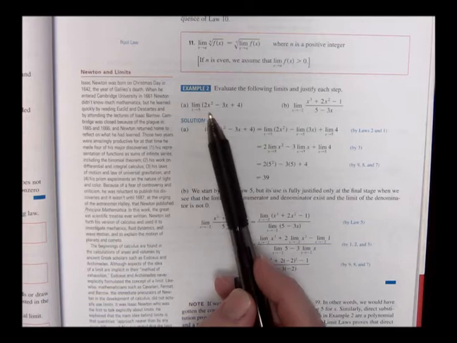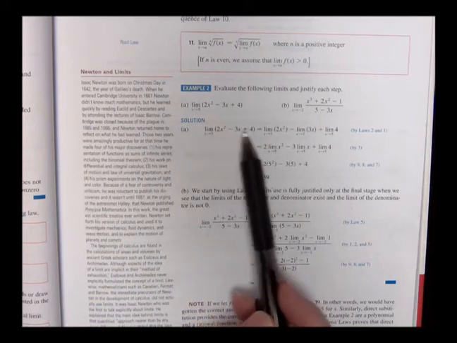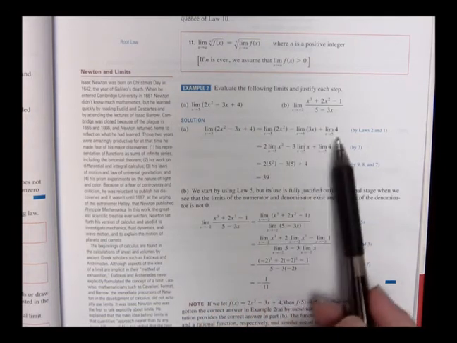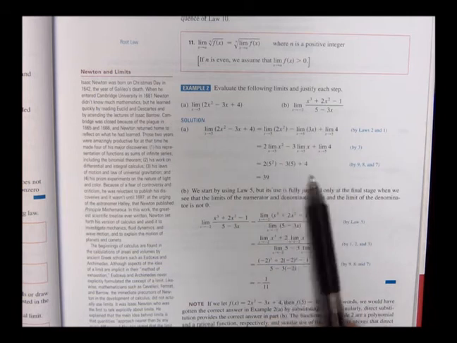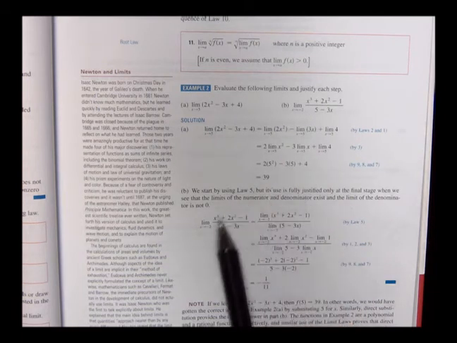Here is the limit of a polynomial. They're showing you that you can break down each one, find the limit, and then combine it. Same with the bottom down here, doing the same thing. So you can look at that on your own.